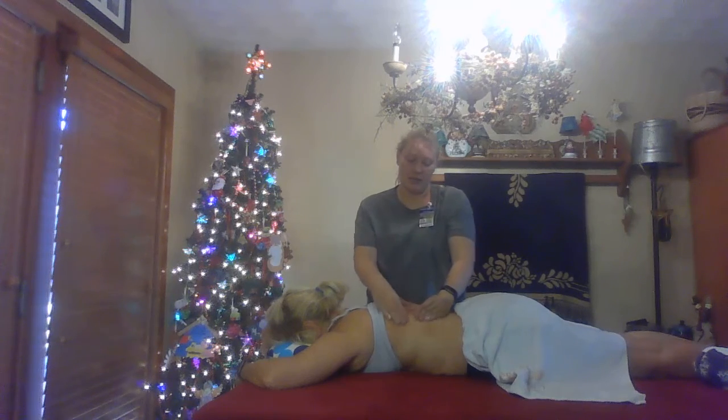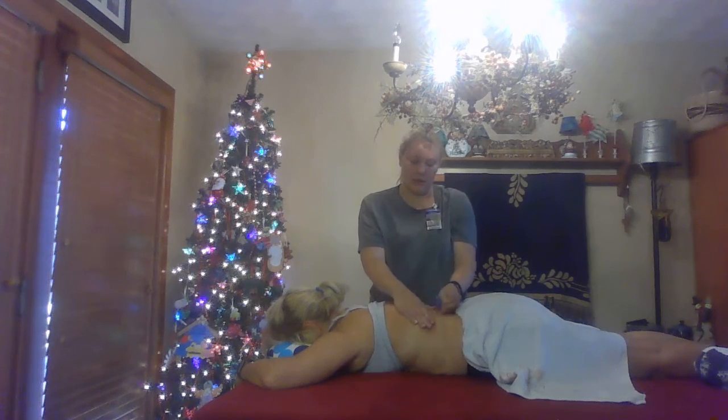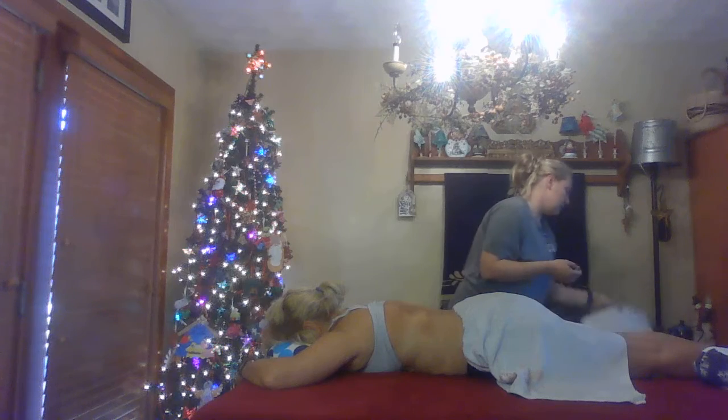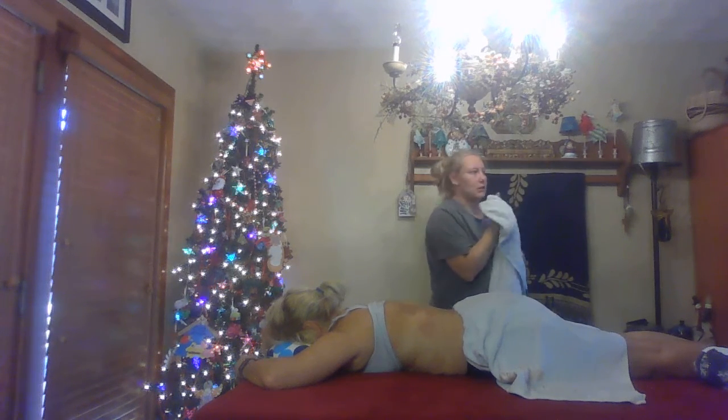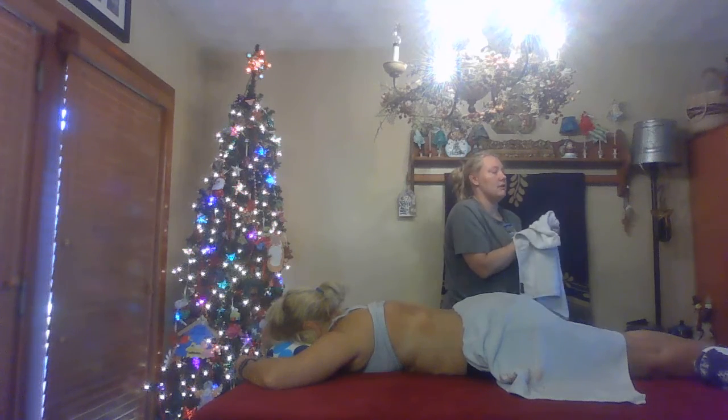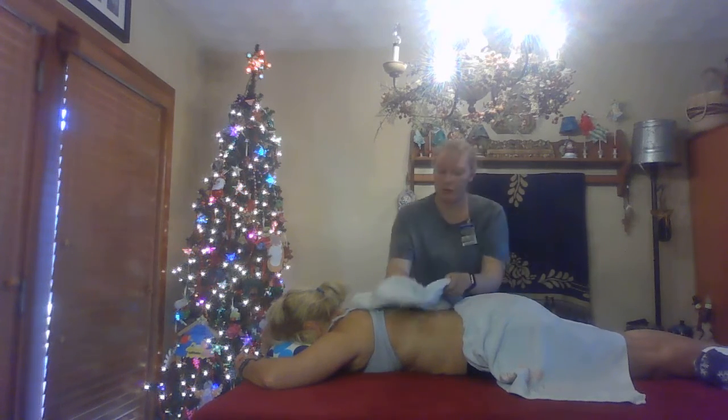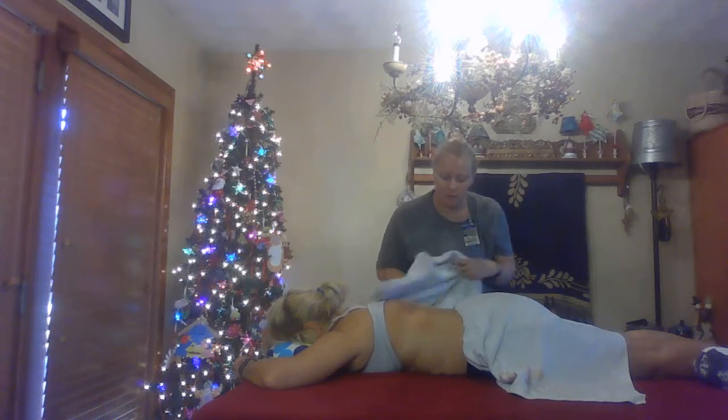Okay, so then the next thing we're going to do is some petrissage, and that's just kind of where we're kneading and rolling and lifting. So I'm actually going to dry my hands off a little bit because there's a lot, and you don't really need a lot of lotion for this. Actually, it might be better if you don't have as much, so I'm going to take a little bit of that off. Okay.